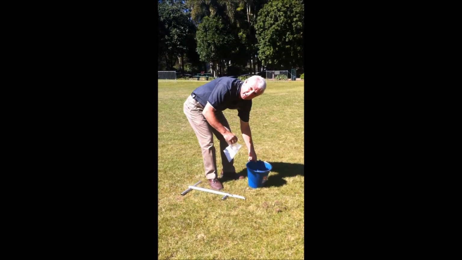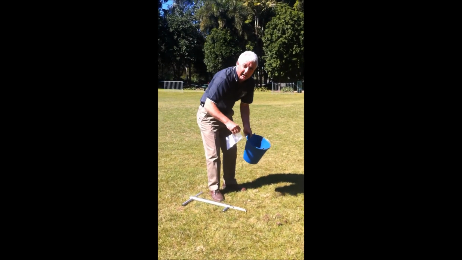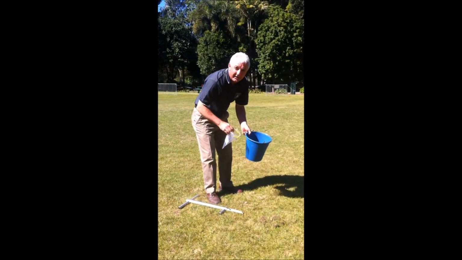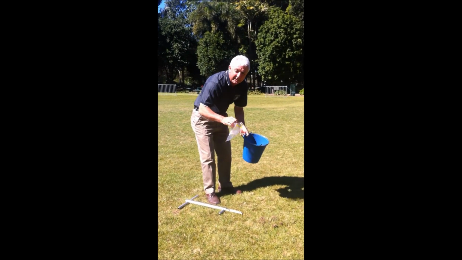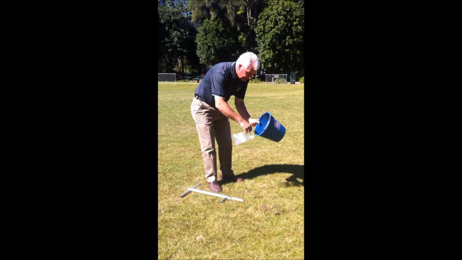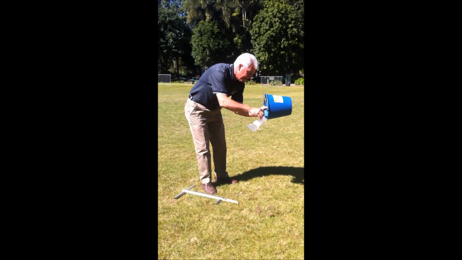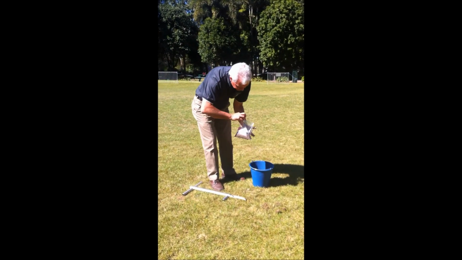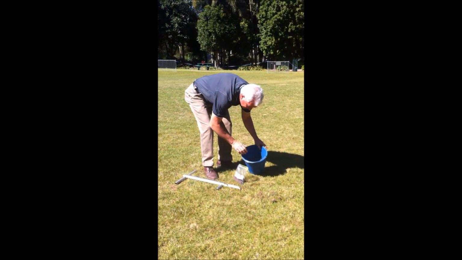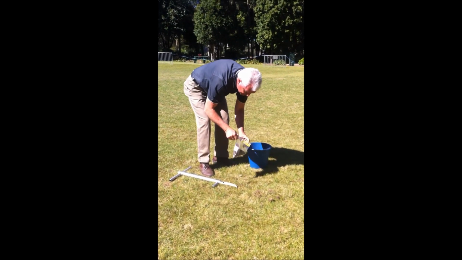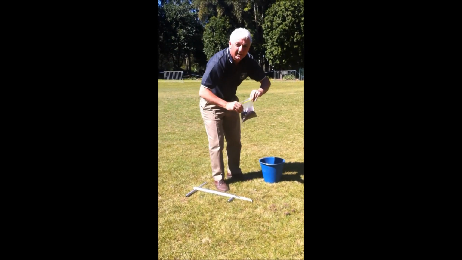We'll zip the soil off to the lab, we'll get the data back and we'll give you a full report. It'll be really easy to read, and then you'll have a course of action you can take for a really tremendous turf. That'll do us.